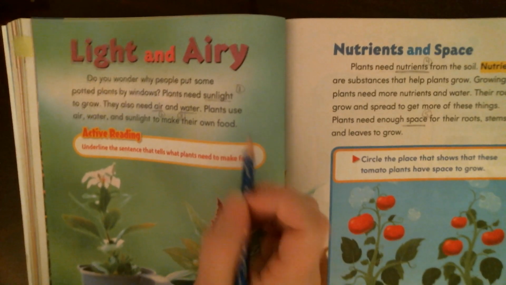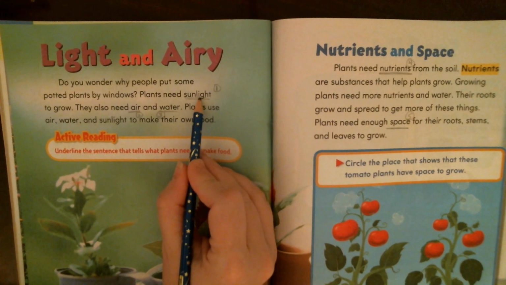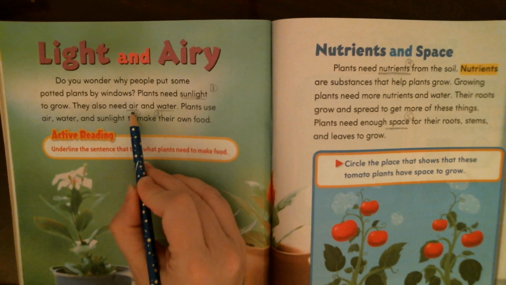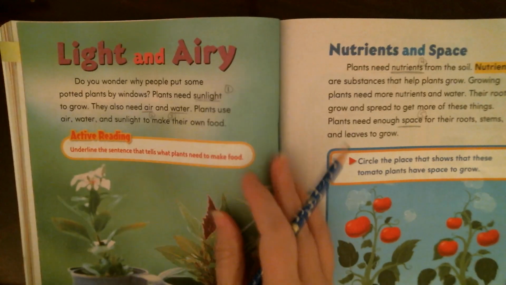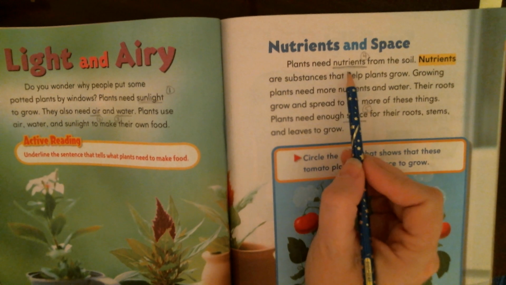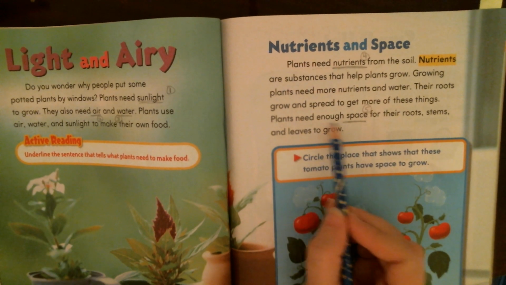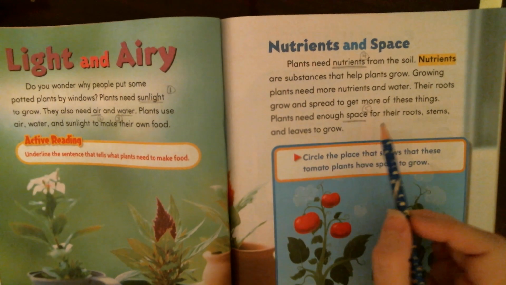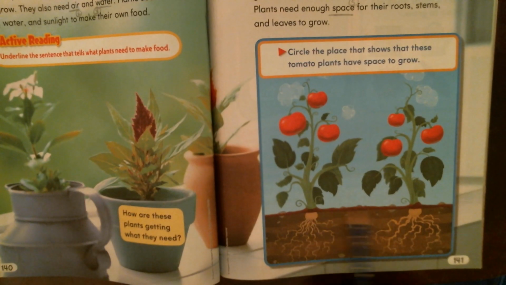So far we've learned that plants need sunlight, air, water, nutrients, and space for their roots, stems, and leaves to grow. So I can tell that these are able to grow. There's space between them.